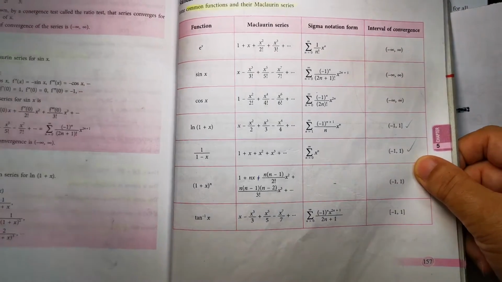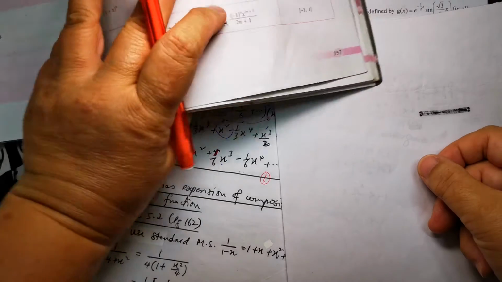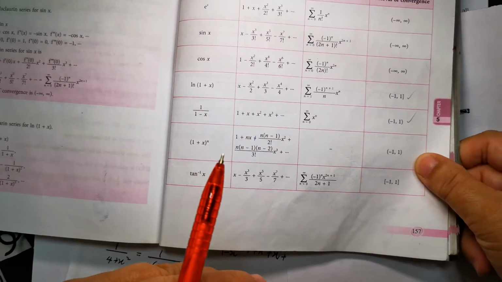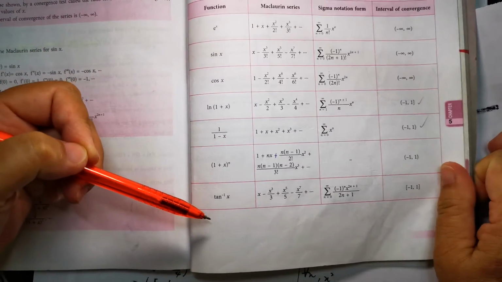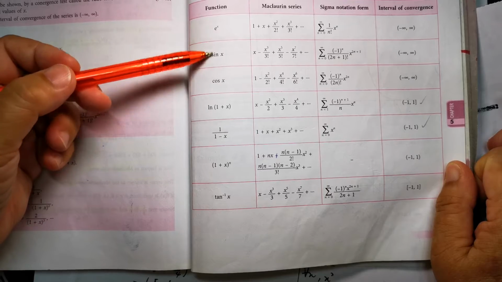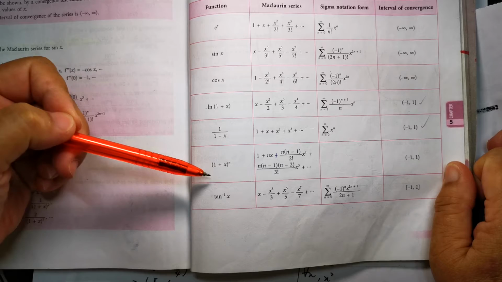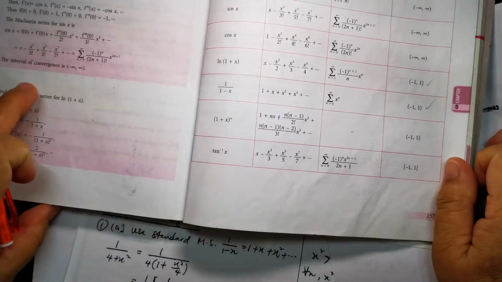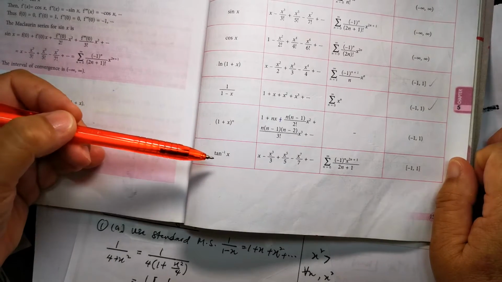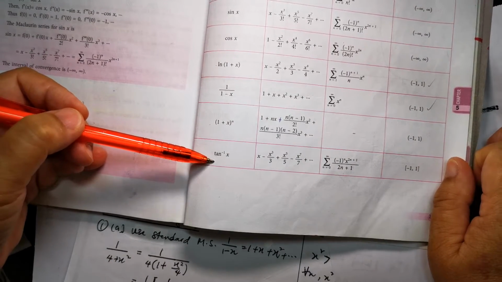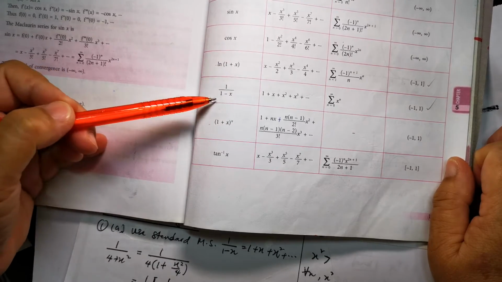So for this question, 1 over 4 plus x squared. When you look at this common series, you have to decide which one you want to use. Definitely not e^x, sin x, cos x, or ln. Definitely not this 4, this is binomial. The function that we are asked to expand involves a fraction, so also not going to use this one, and of course not arctangent. So the only standard Maclaurin series that we can use is this one.